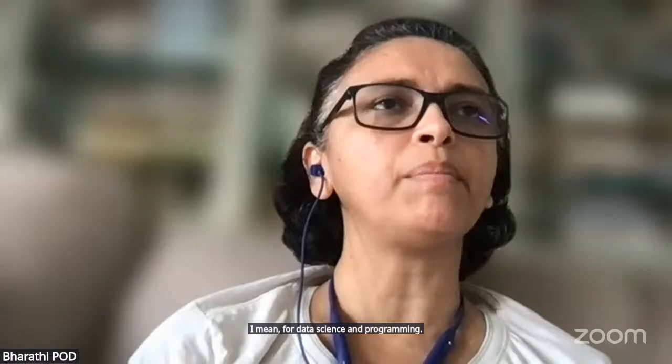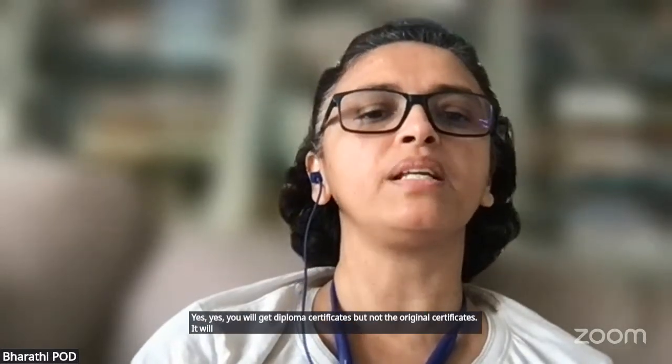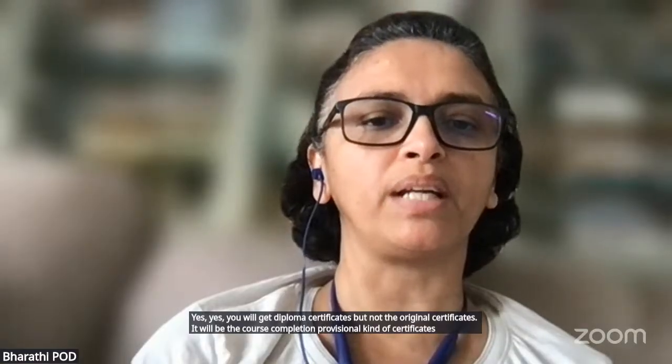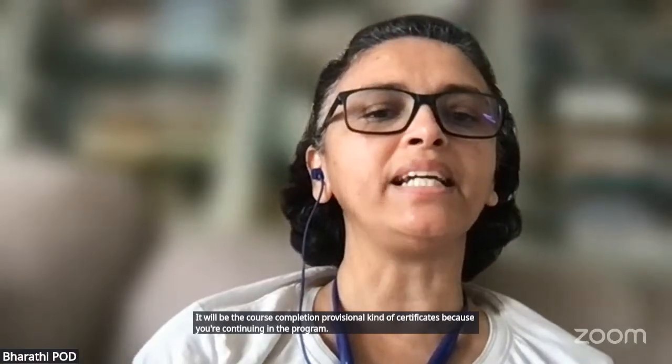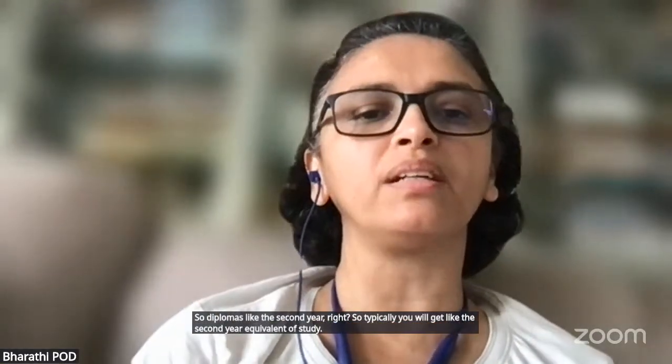Yes, you will get diploma certificates, but not the original certificates. It will be course completion provisional certificates because you're continuing in the program. So diploma is like the second year, right? Typically you'll get the second year equivalent of certificates because you're going to third year next.